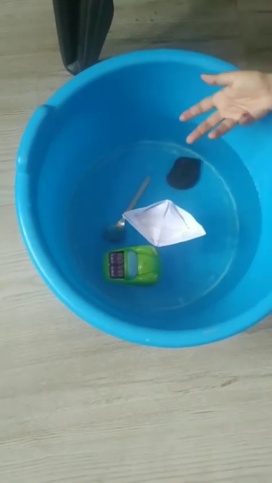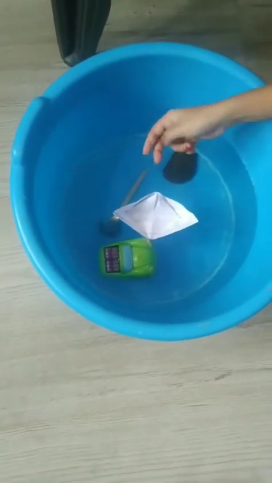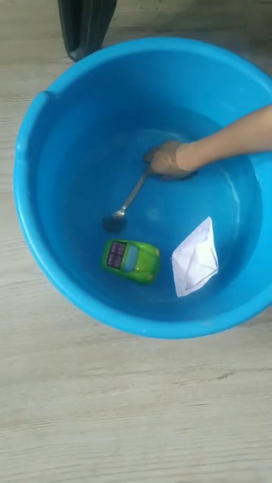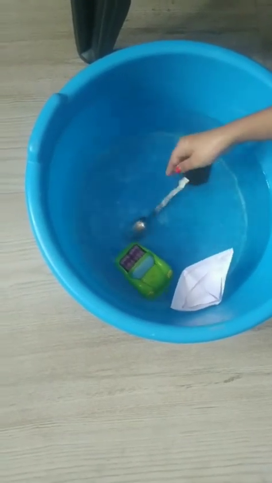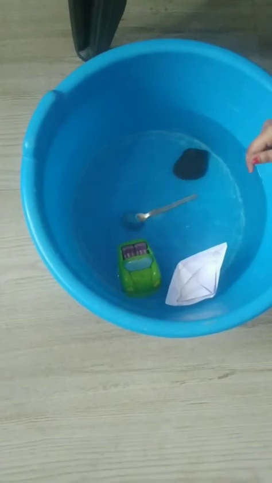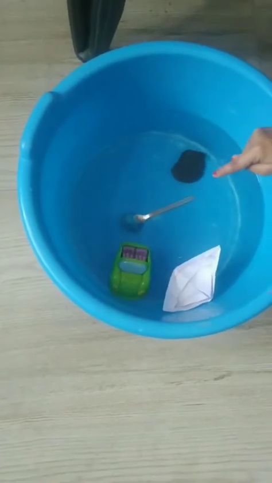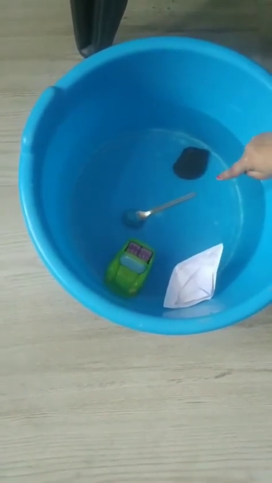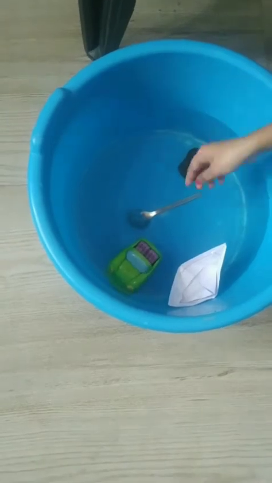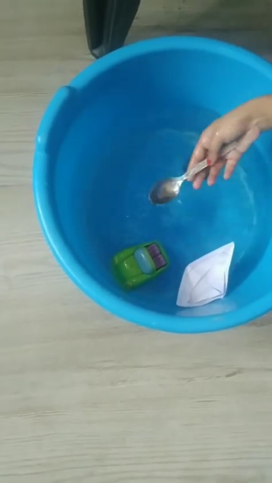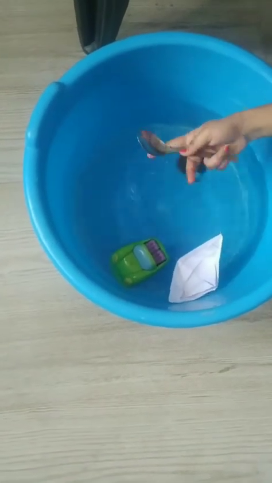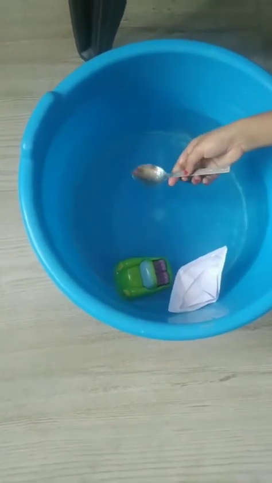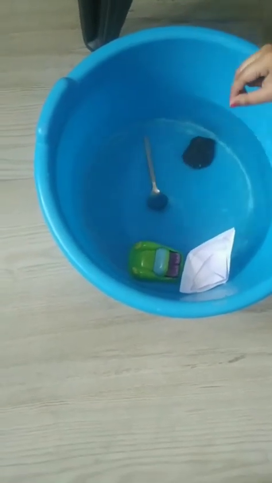Ah, it sinks. See, it is sinking. But why is it sinking? Again, because it is heavier than the water. See how heavy it is? It is very heavy. That is why it is sinking.